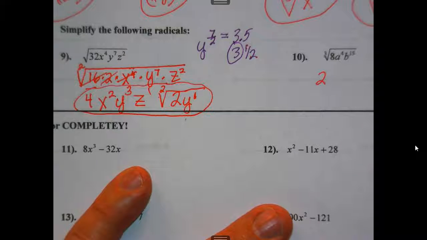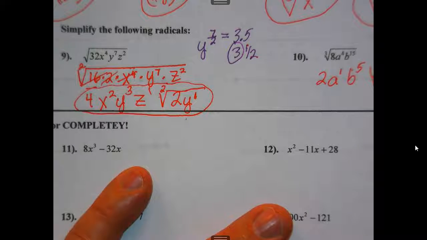Right, 1 1/3. Okay, so I'm going to take out an a to the first. That takes care of the whole number, right? Well, yeah, it's b to the 5th. Okay, I have to take out a cube. I got to account for this 1/3 though, so it's going to be a first.